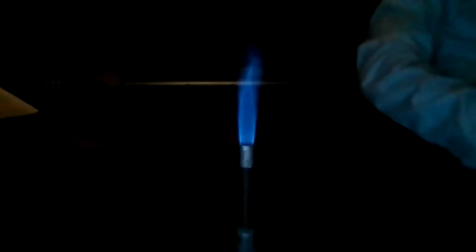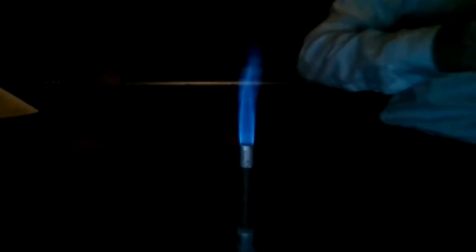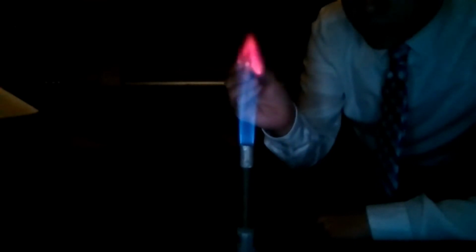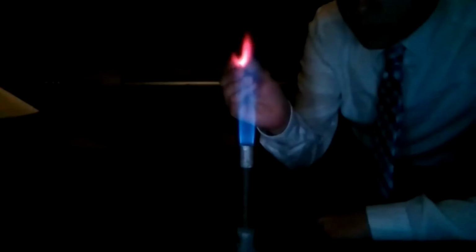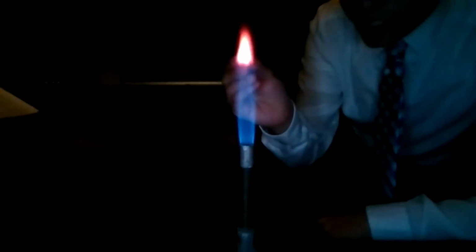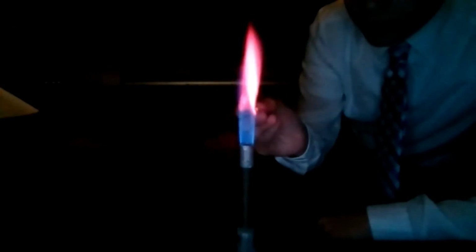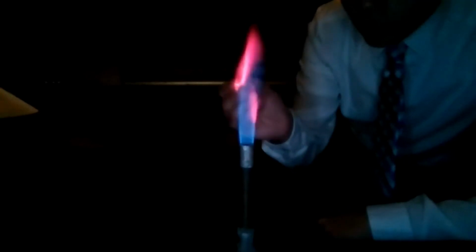Here we go. Good old lithium. Let's see. Ooh, that's a cool pink. It's that pink, magenta almost. Come on, give us some more. There we go. I don't know if you guys can hear that, but it's totally sizzling over here. Pretty cool, right?